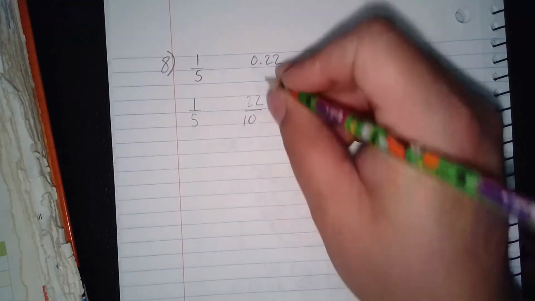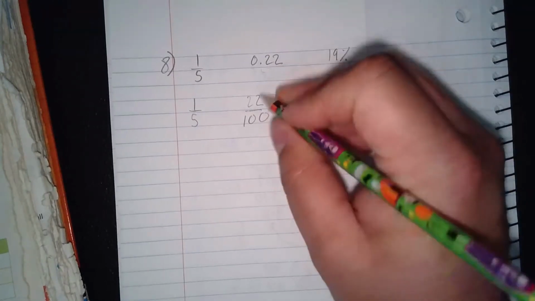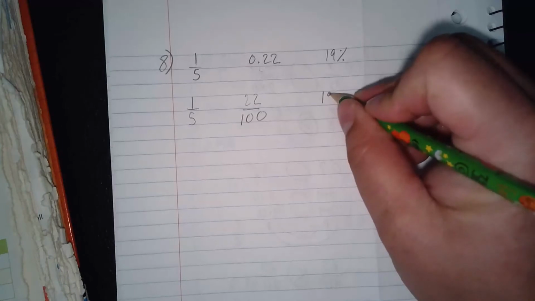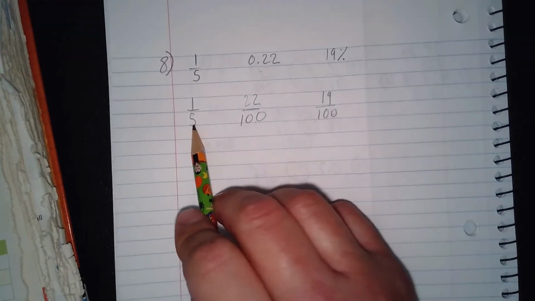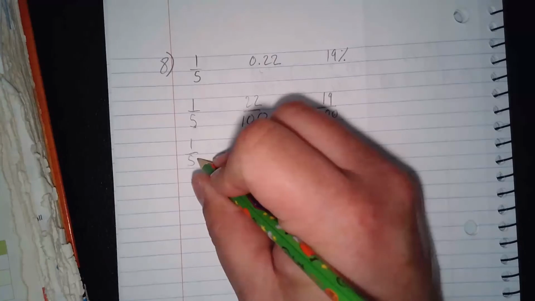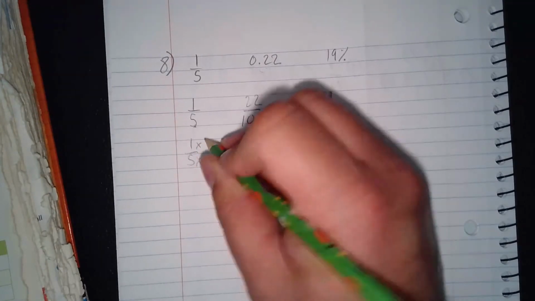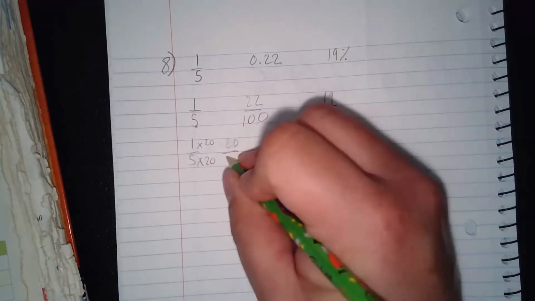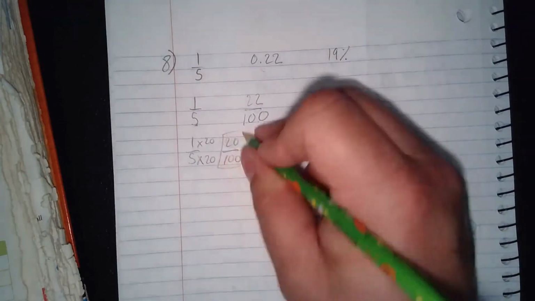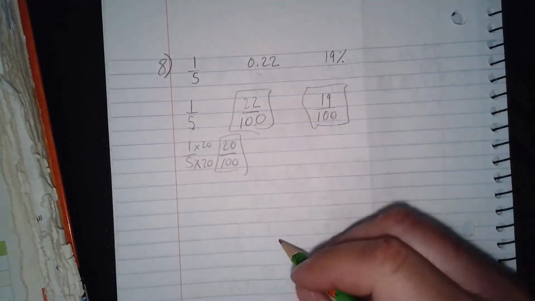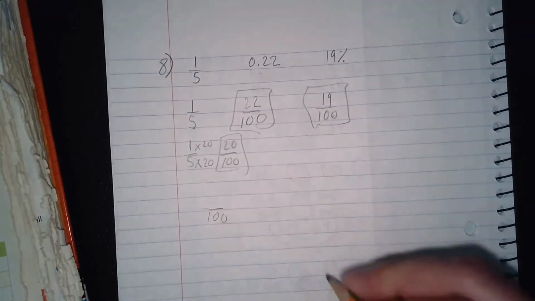22. Skipping a step there. No, actually I'm not. I was going to say, I could change it to percent right here, but I don't want percents, I want fractions. 22 hundredths, there it is. 19% is 19 hundredths. Hey, look at that. We have a common denominator of 100 and 100. Can we scale this up to 100? I think we can. Let's see. I know I can make 20 groups of 5 to get 100. That gives me 20 hundredths. Okay, so I have 3 new fractions I can actually compare now. Alright, all have a denominator of 100.